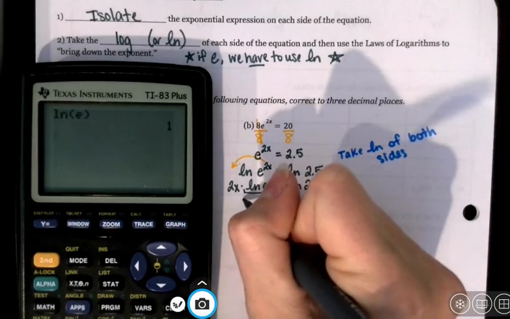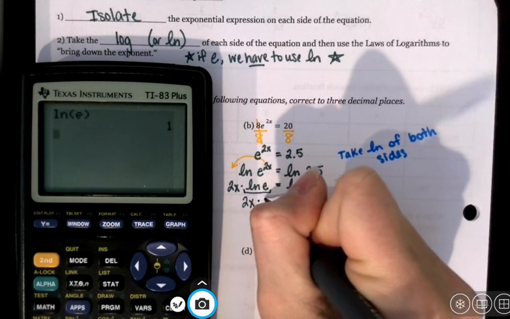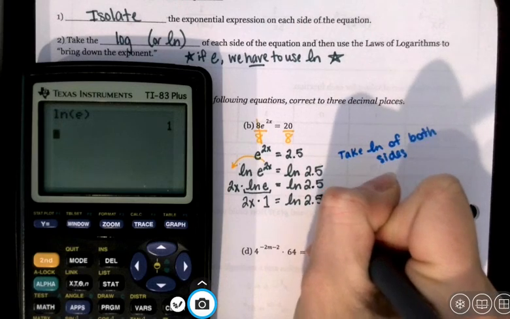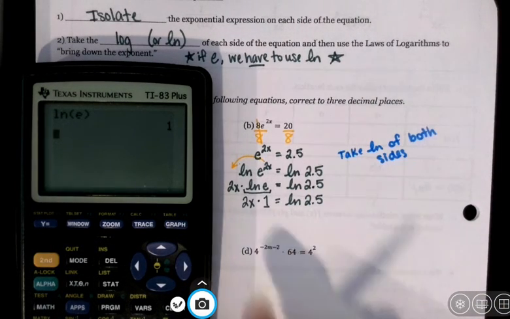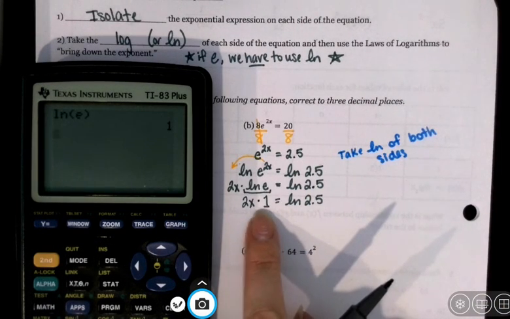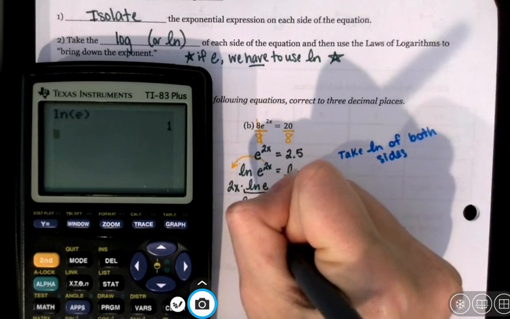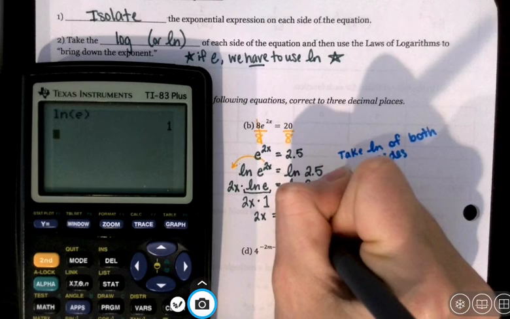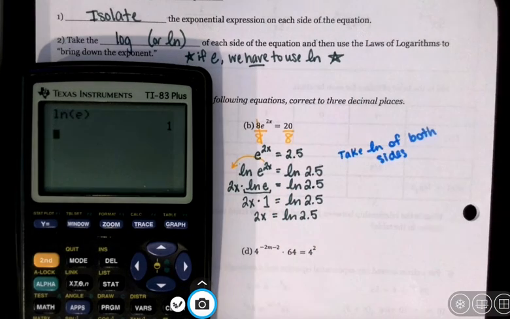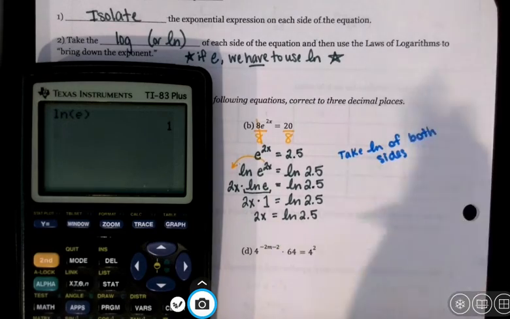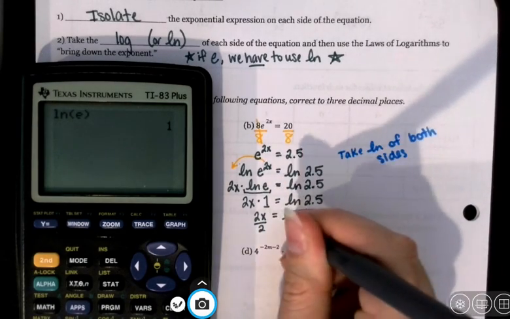So I technically have 2x times 1 equals natural log of 2.5. Well, 2x times 1 is still just 2x. So you don't have to write that middle step there, but I'm going to for the sake of the video. And then to solve for x, I just want to divide both sides by 2. So I'm going to divide by 2, divide by 2.